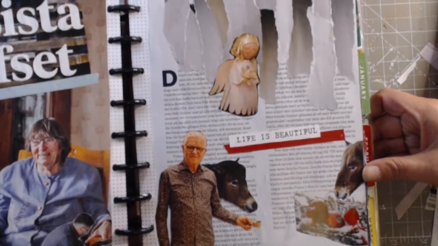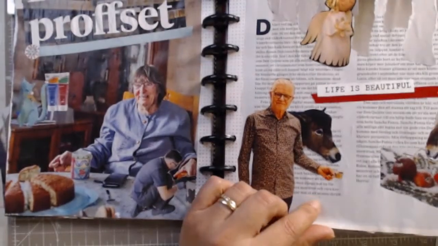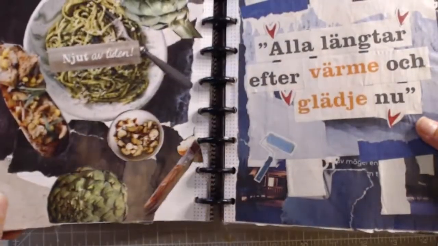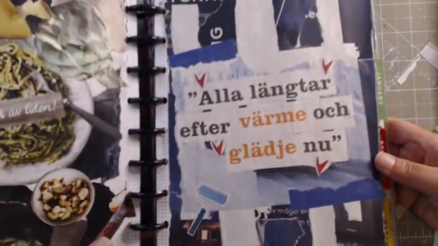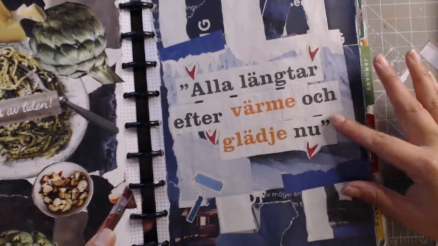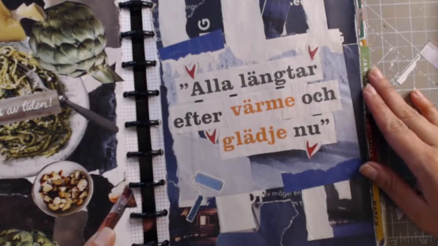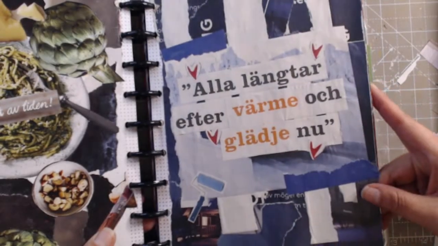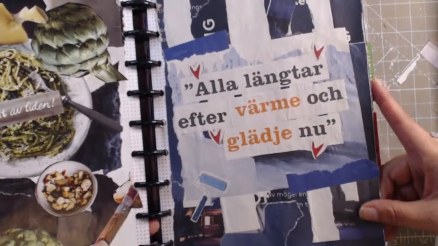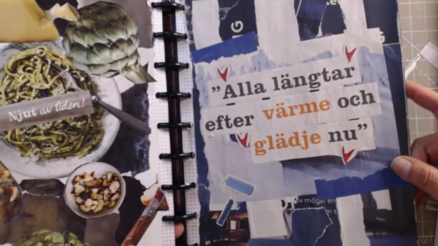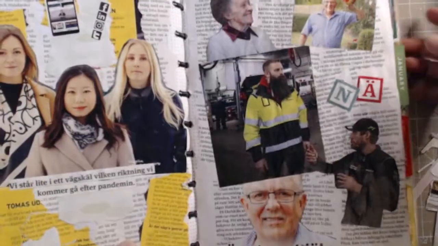Life is beautiful, and yes it is. This was during winter time. Everybody's longing for warmth and happiness now. It was a gray winter day when I made it, or something. I don't really know.